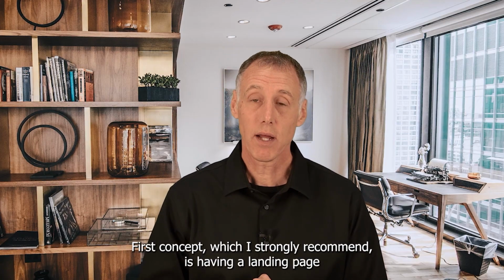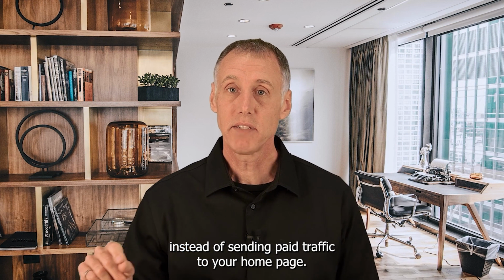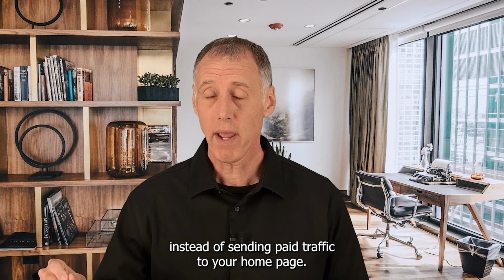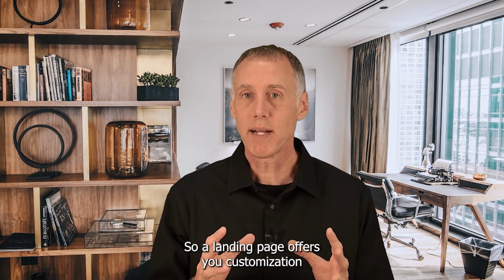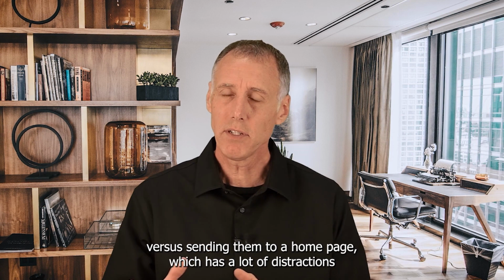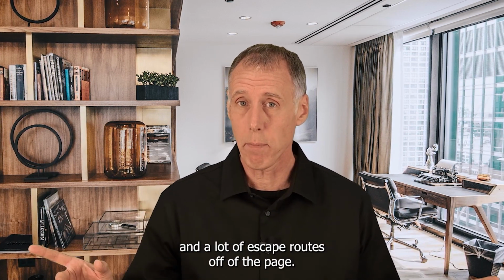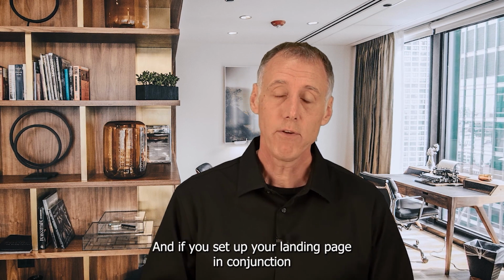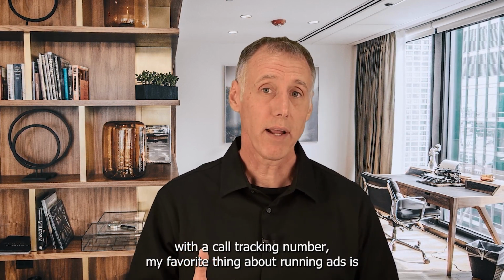First concept, which I strongly recommend, is having a landing page instead of sending paid traffic to your homepage. So a landing page offers you customization, so you can craft your message around exactly what that person is searching for versus sending them to a home page which has a lot of distractions and a lot of escape routes off of the page.